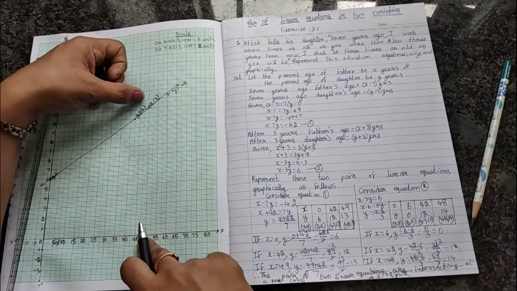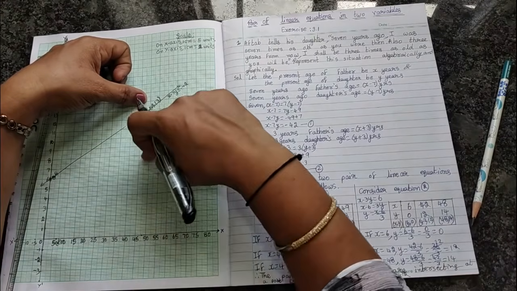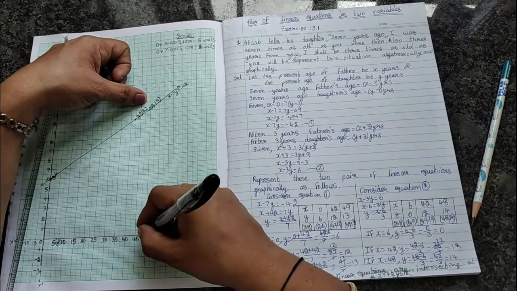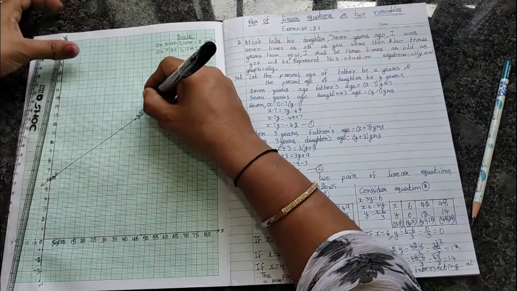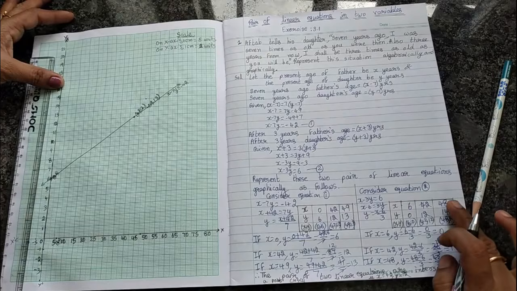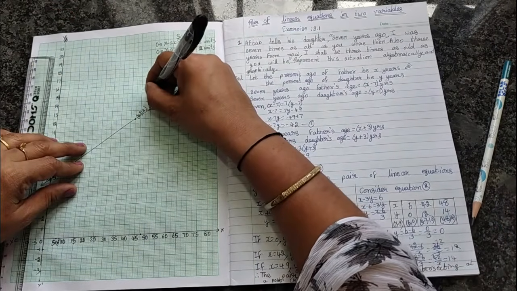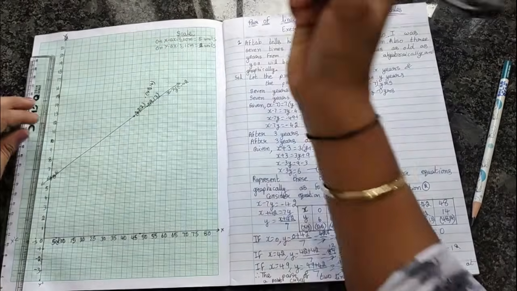Observe where that point is. Here, 46, 47, 48, and this is 14. So mark this point 48 comma 14.